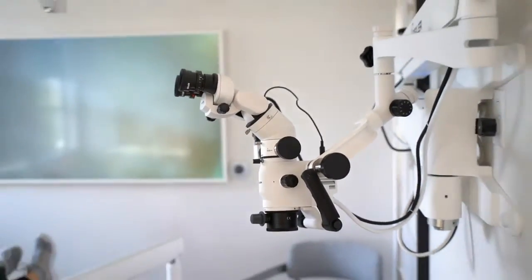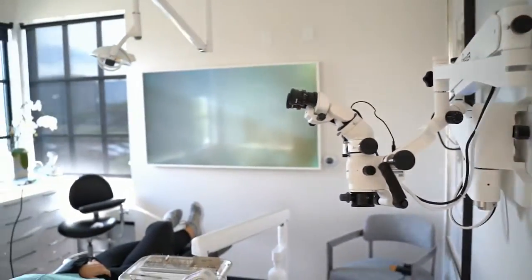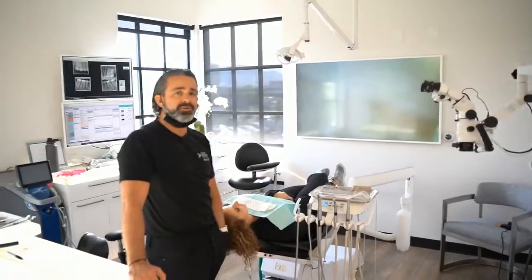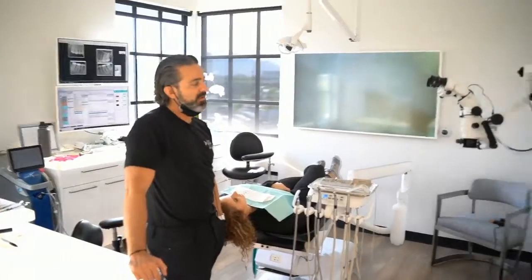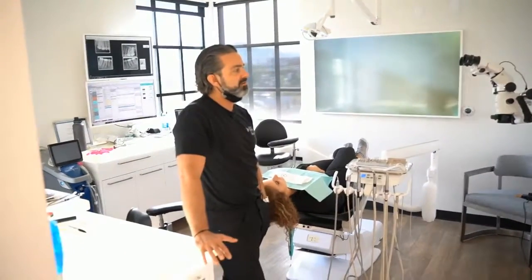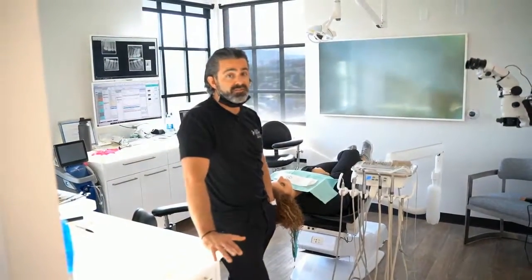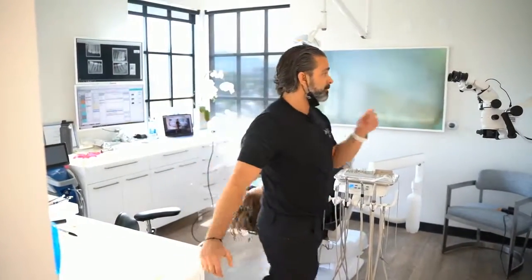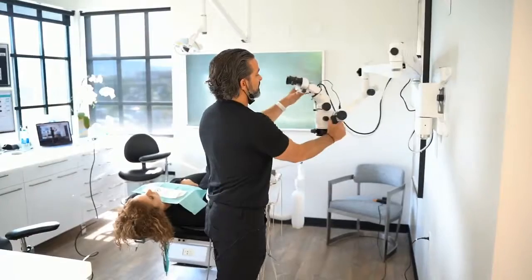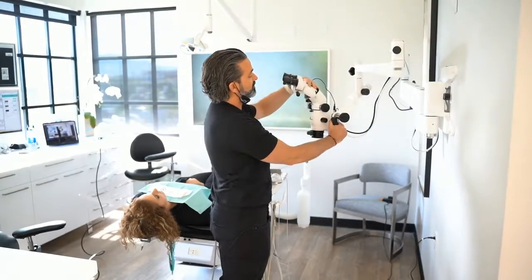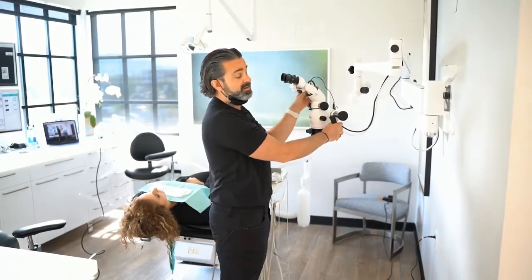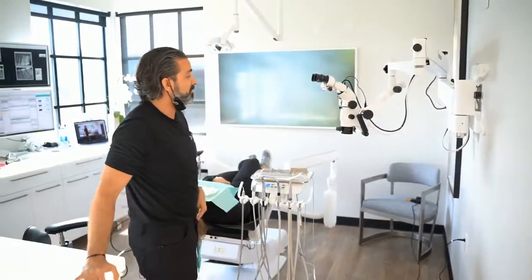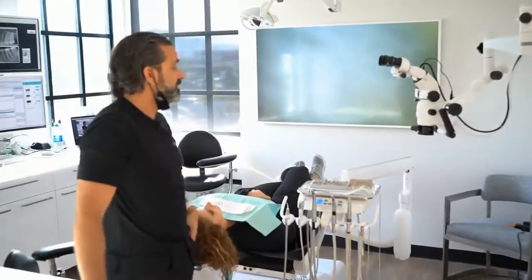I think you'll find that the more features you have to dial things in, the happier you'll be. So picking a company like Seiler that gives you a ton of configurations makes a difference. In the general dentist space, this ability to cant your oculars is really important if you work off center, off a patient's head.